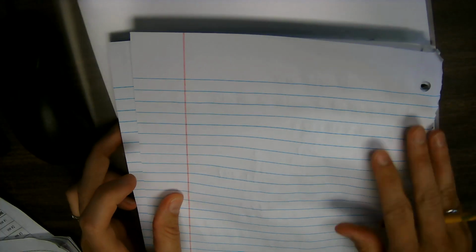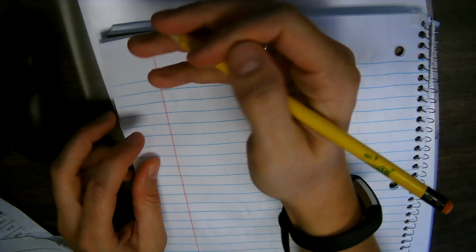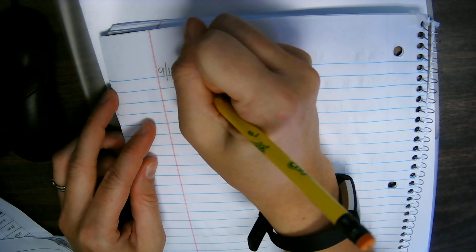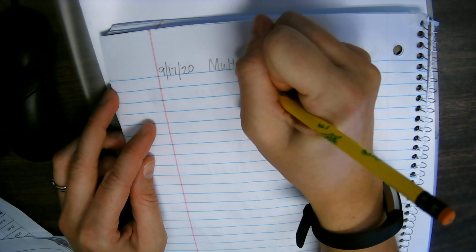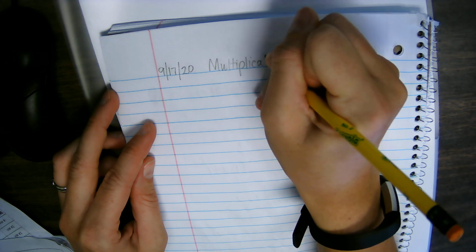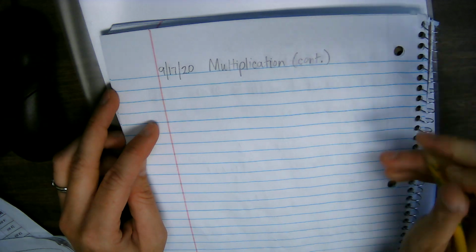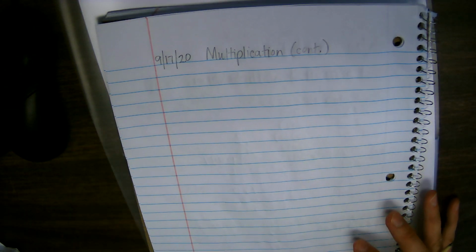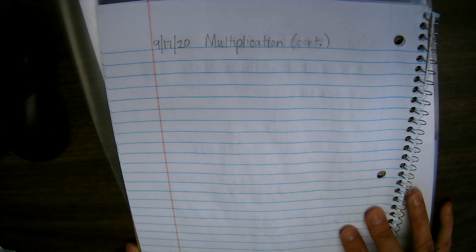So I am now going to turn into the next open page in my notebook, and I'm going to put the date. Today is the 17th. And we'll say multiplication continued, C-O-N-T period. I won't write out the whole word for you. Alright, now let's start out with just a tad warm up.